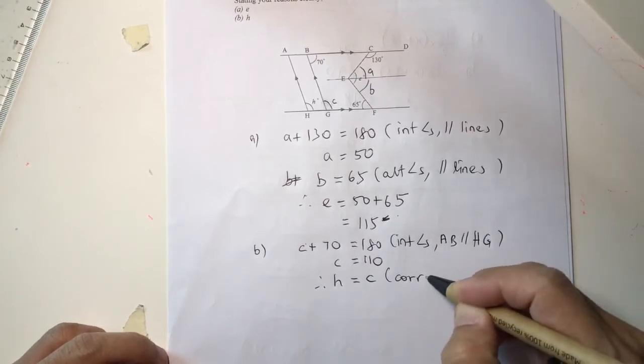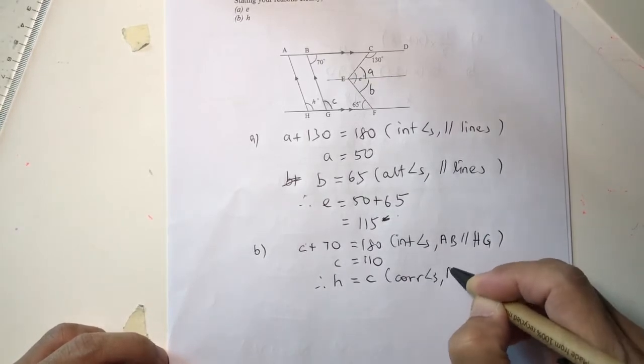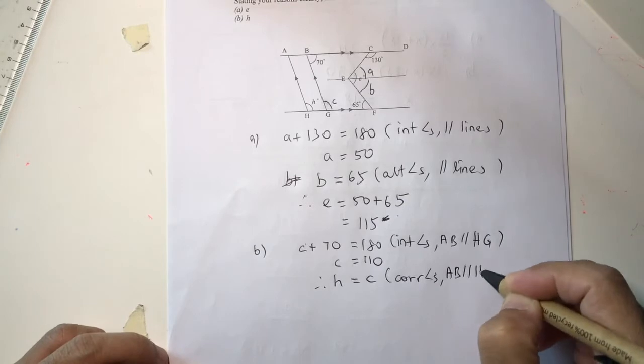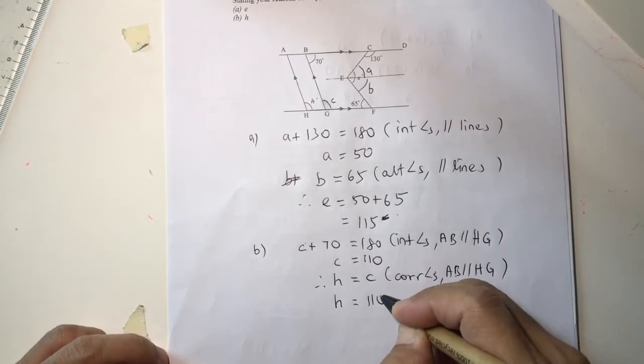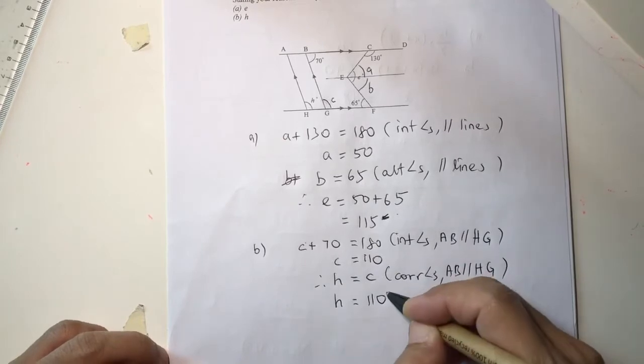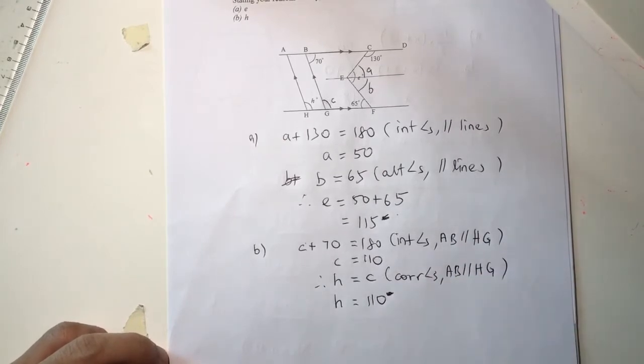corresponding angles, and the parallel lines. Therefore, H is also equal to 110. No degrees, because it is value.